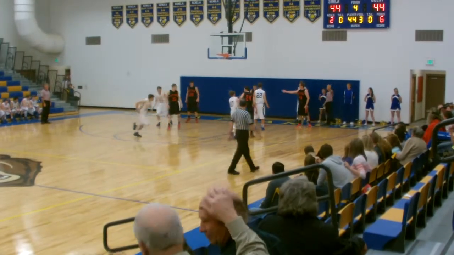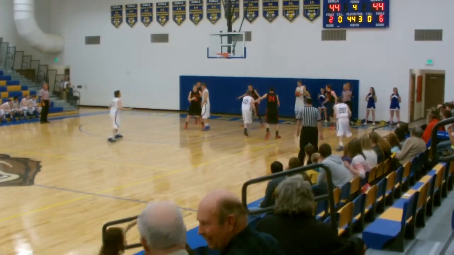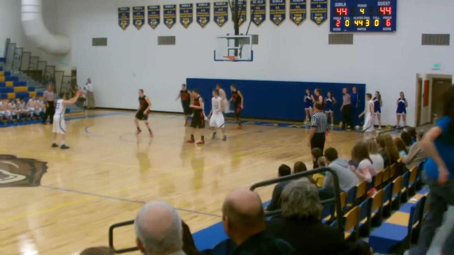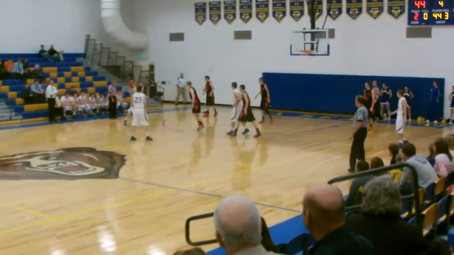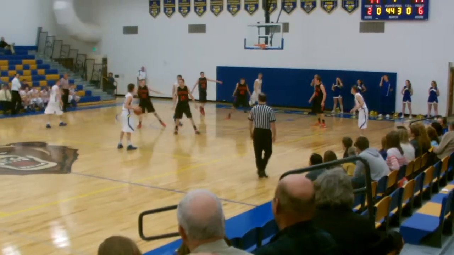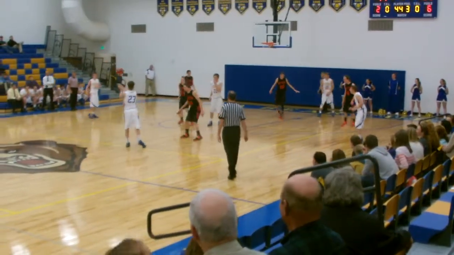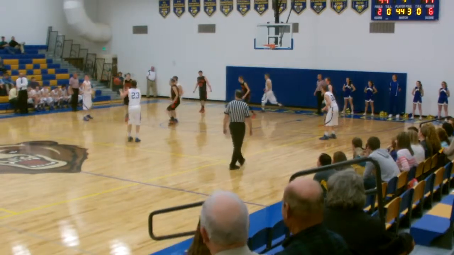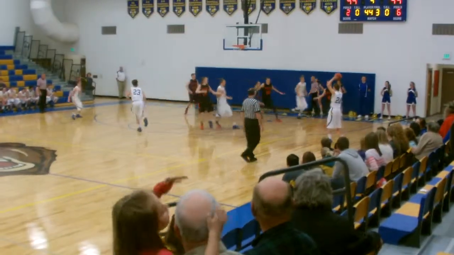Here we're coming out of the timeout. Kevin puts the ball in play. Since it was a front court throw-in, Kevin hands the ball on front court. Don't bounce the ball on the baseline in front court. Still in our zone. Black is still in the zone.